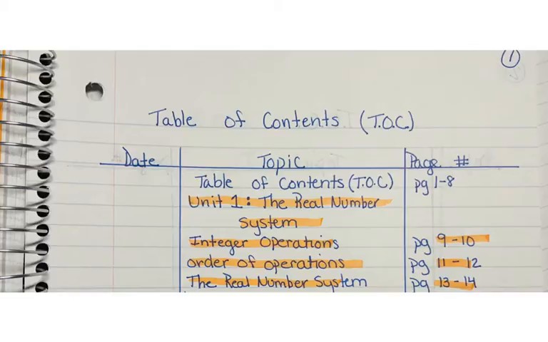Make sure your table of contents are filled in. So as you can see, we are adding the real number system on page 13 and 14.